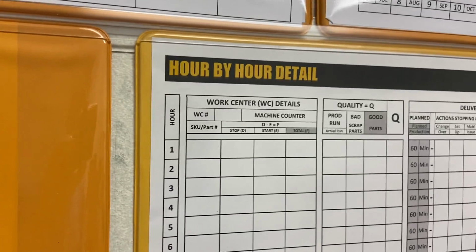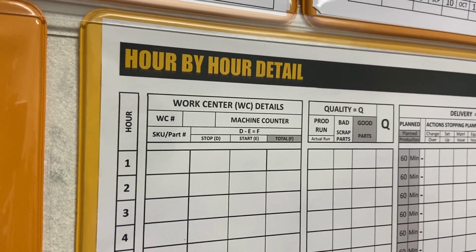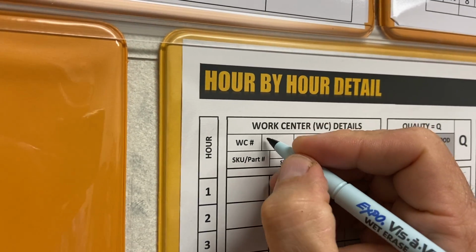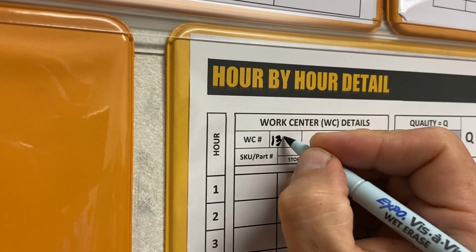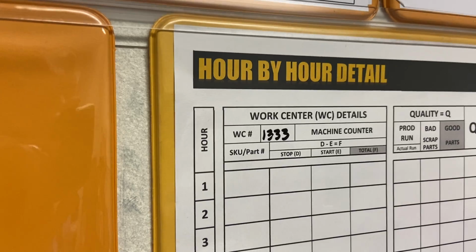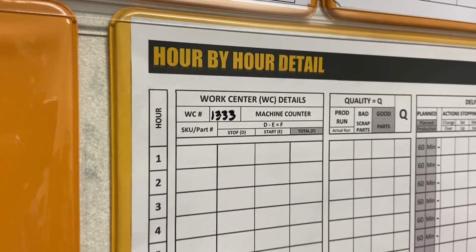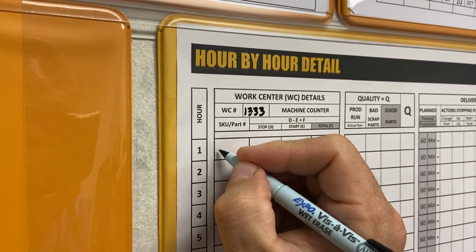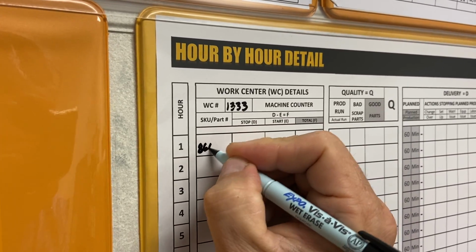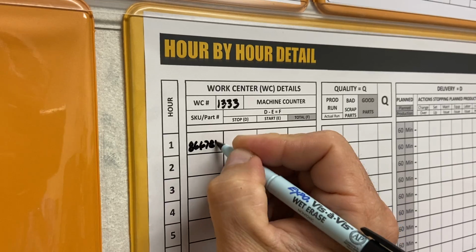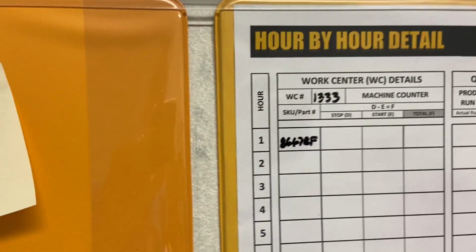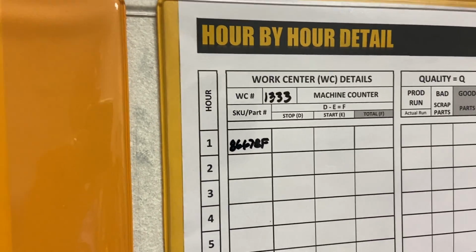All right, guys, we're going to be filling out the hour by hour detail sheet. For this example, let's go ahead and use Work Center 1333, which is the TSM. In this case, it's going to be the 775. For our part number today, we're going to be looking at 86678F. It's a flat for the MP48669.